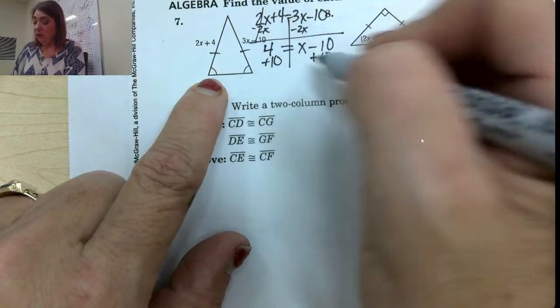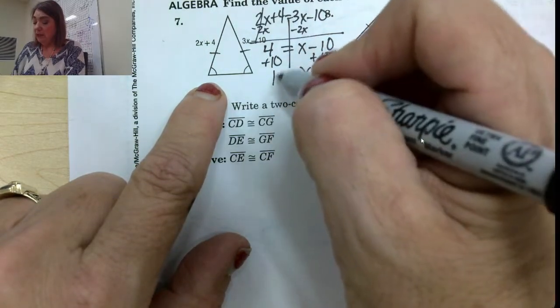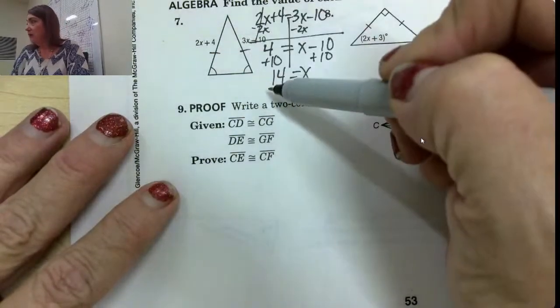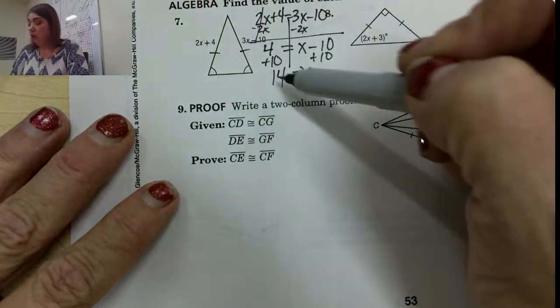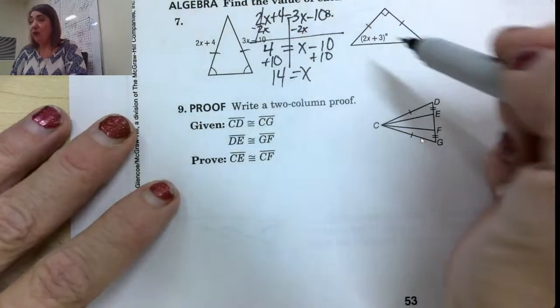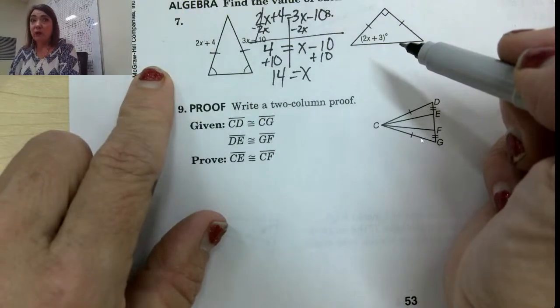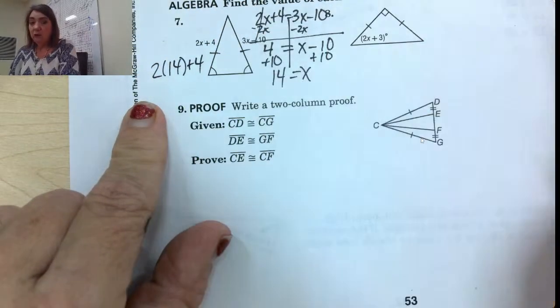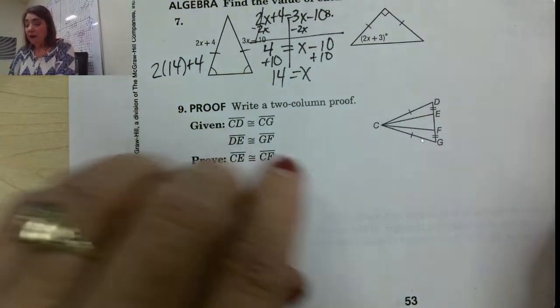So what did we figure out x is? 14. X is 14. Now, if the question was, how long are the sides, or the two sides, right? Are we done if that was the question? No, we'd have to plug that in. That wasn't the question. But if it was the question, we would have to take that 14 and plug it in, right?